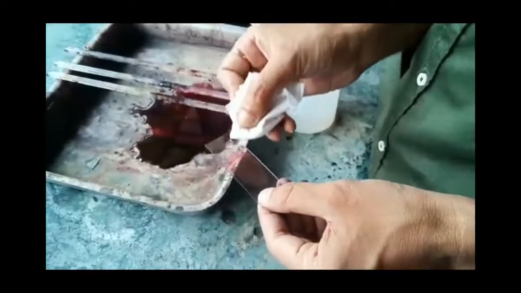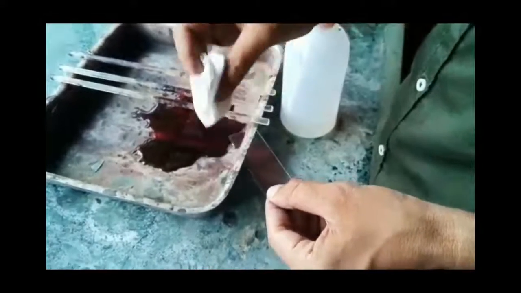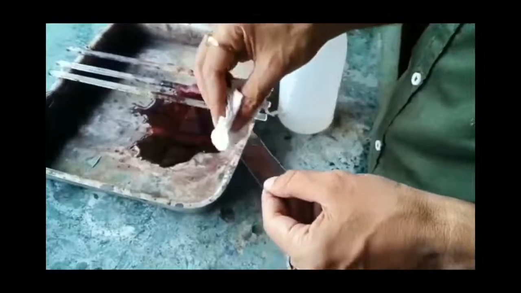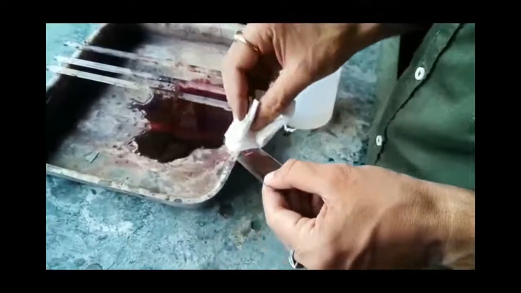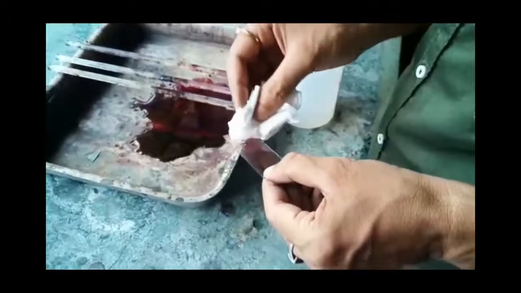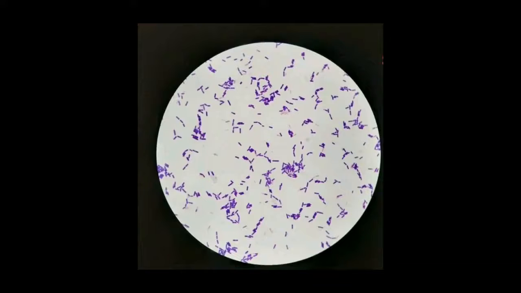The water is completely blotted off. And then we let it stay for some time, allowing it to air dry.